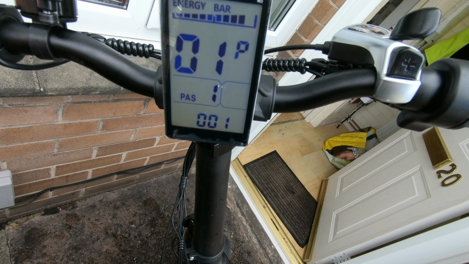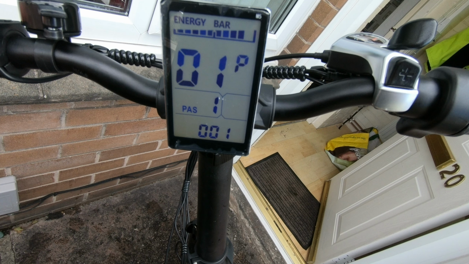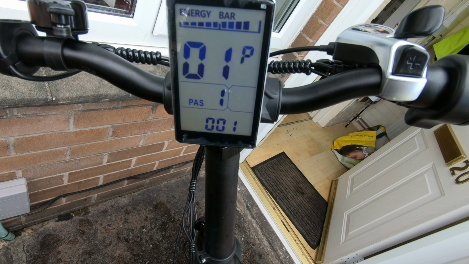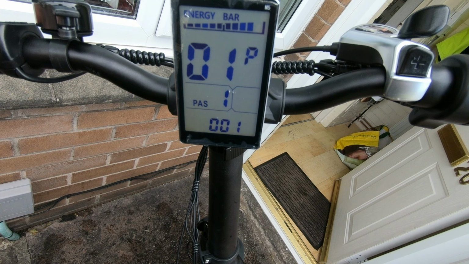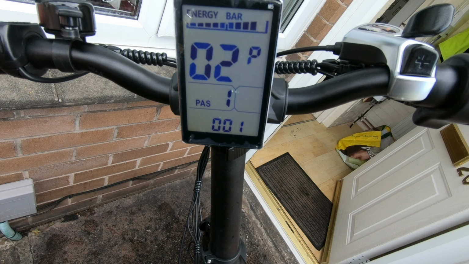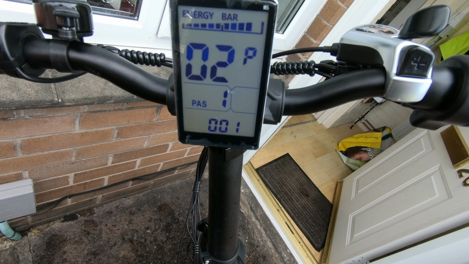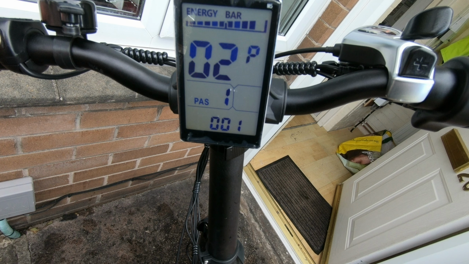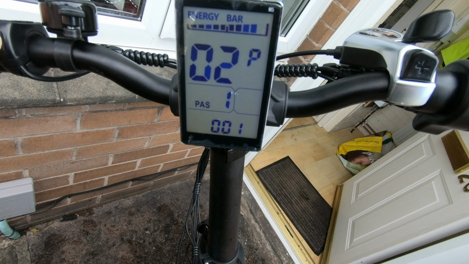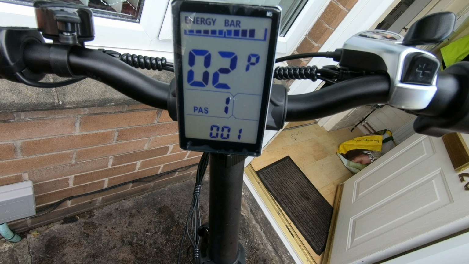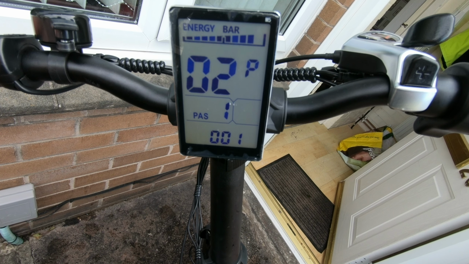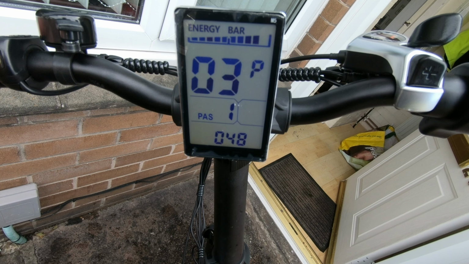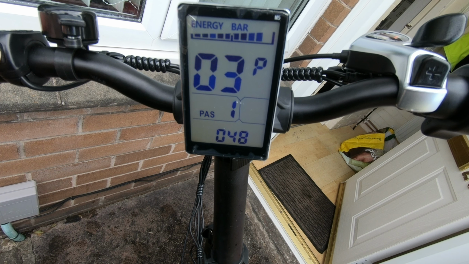Okay, 1 is the backlight brightness, can be set from 1 to 3 I think it is, depending on how bright you want the display. 2 is the mileage unit, again can be set between kilometres and miles. 2 options there. 3 is the voltage class, 24, 36, 48 volt depending.